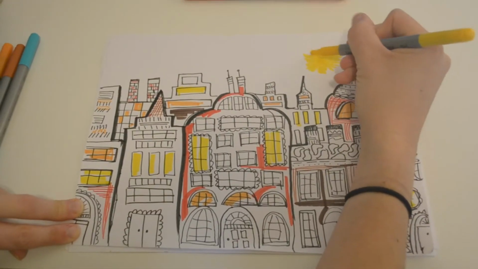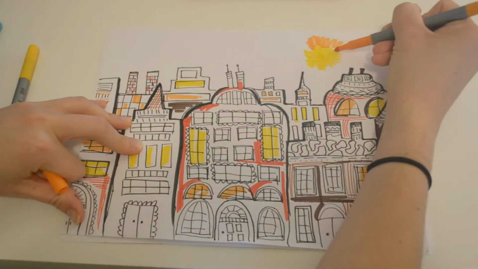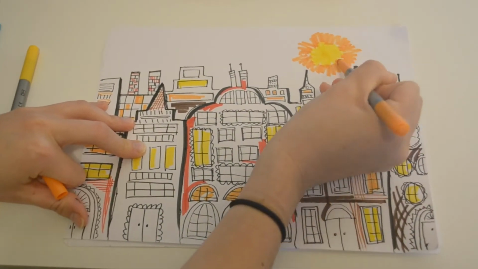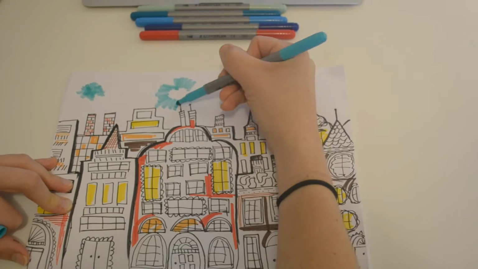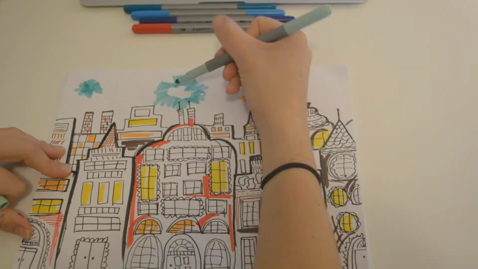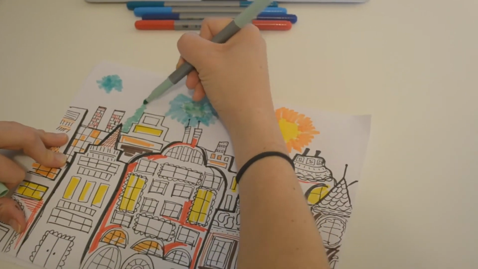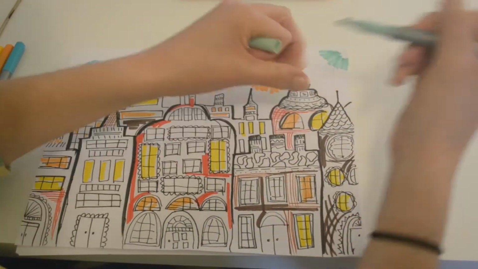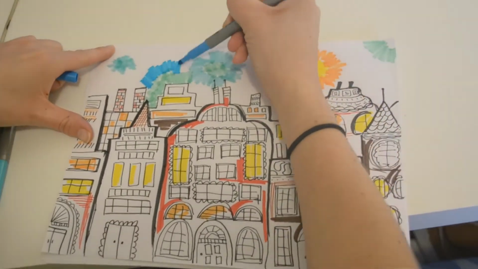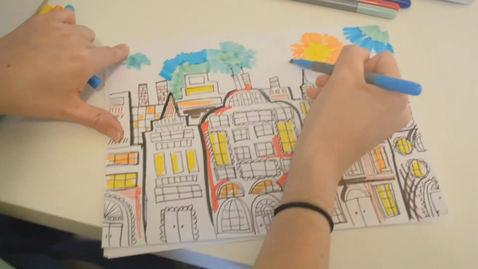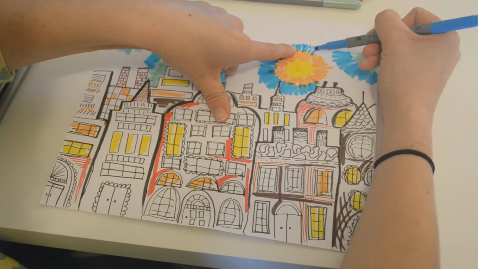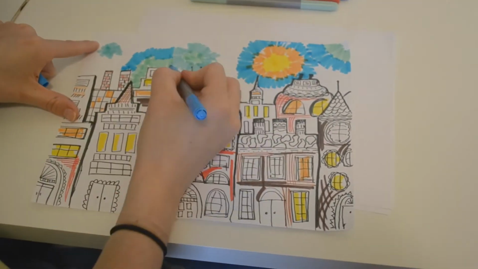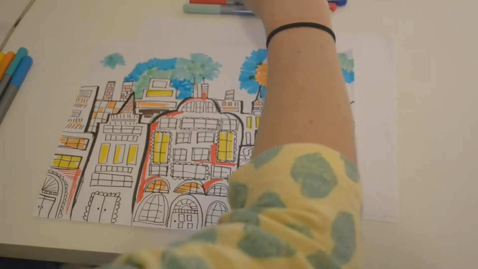Now we're going to work on this background, and there's all kinds of different ways. I decided to do a sunburst or a firework background, so I'm just using the same markers and I'm using a circular motion and filling in layers of space that way to fill in the background. The background I'm going to fill in all the way, whereas the buildings I did not. That way the buildings stand out and they pop, but you still have a nice backdrop for your city.